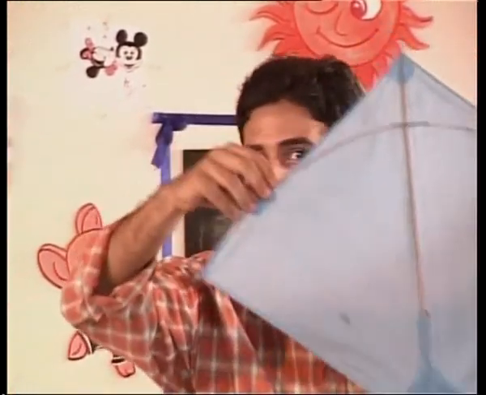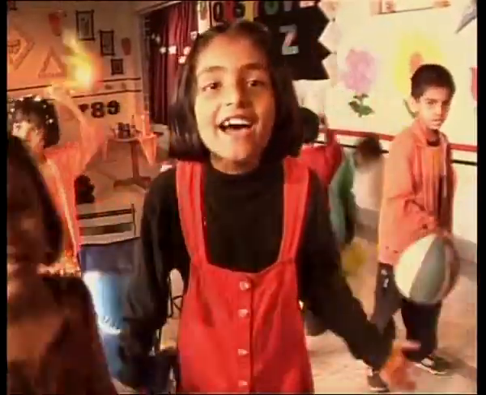Hey kids, this is a kite and this is a colorful kite. And K stands for a kite. And where does a kite fly? Up in the sky. Now I'm gonna fly with this kite. We fly the kite.